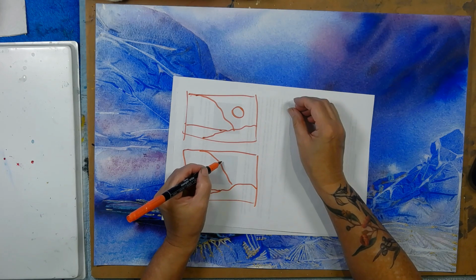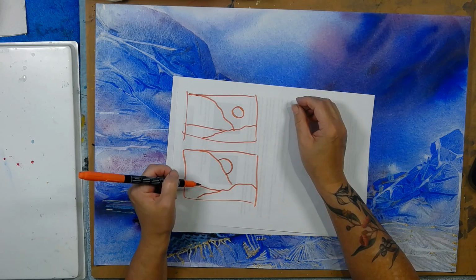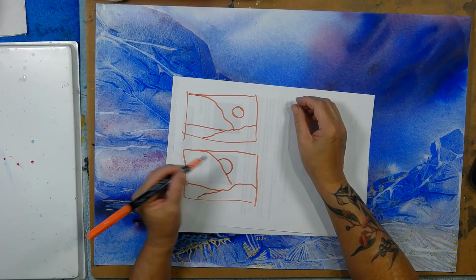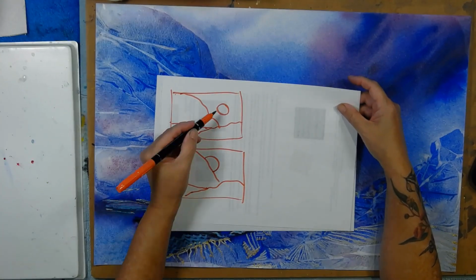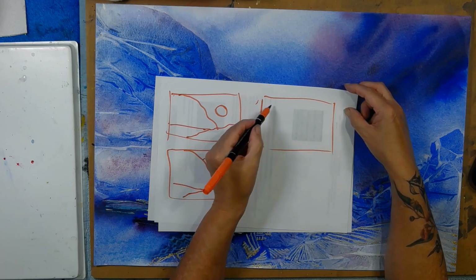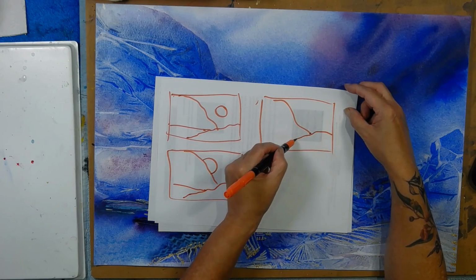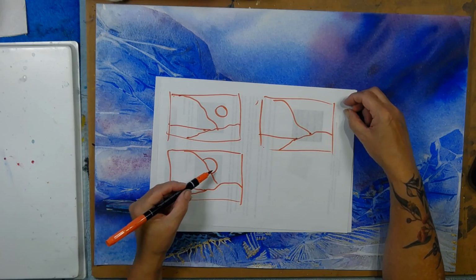So I could put it over closer to here, like that. I've made it a little bigger. Of course, it could be smaller, but very hard to tell. But isn't that way more interesting than that one? Let's try another idea. Big mass over here, small triangle there, big mass there. Quite like the magic of that one.